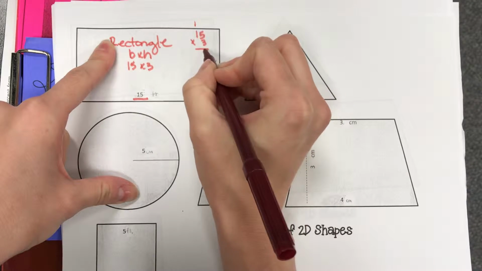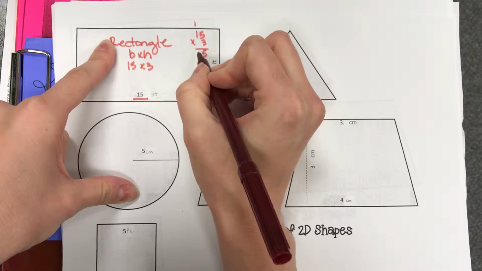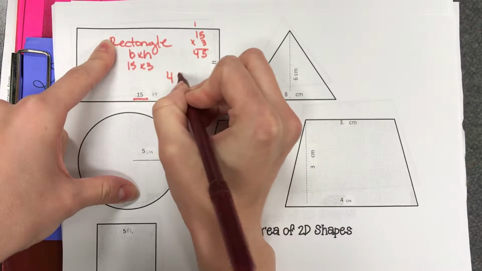15 times 3. 5 times 3 is 15. 3 times 1 is 3. Plus 1 is 4.